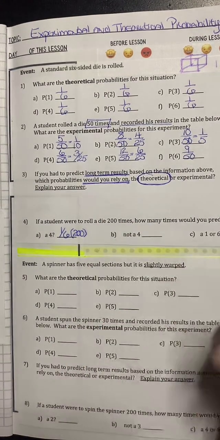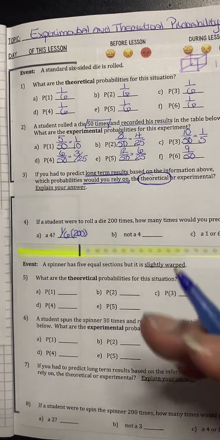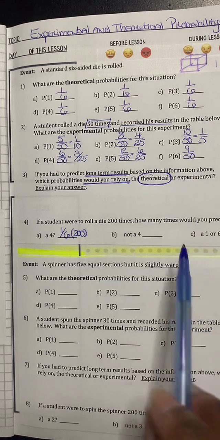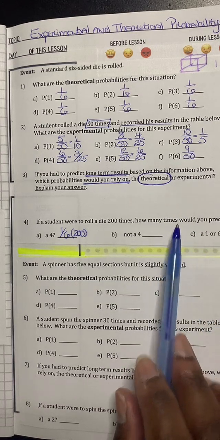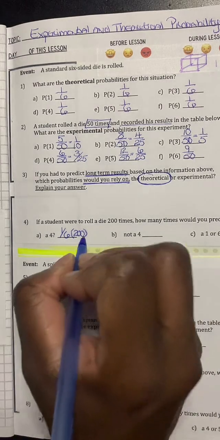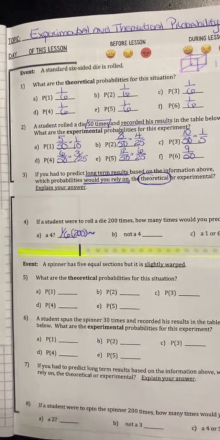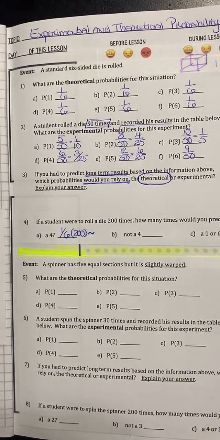You can't roll half of a time. How many times would that student roll it? What do you think? Roughly how many? I'm going to use my approximate.